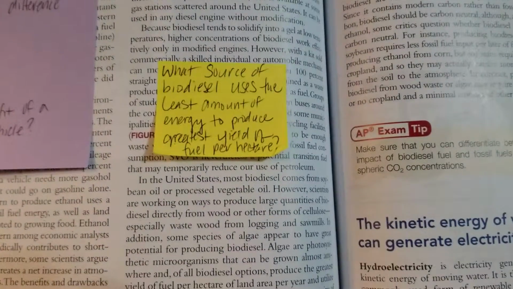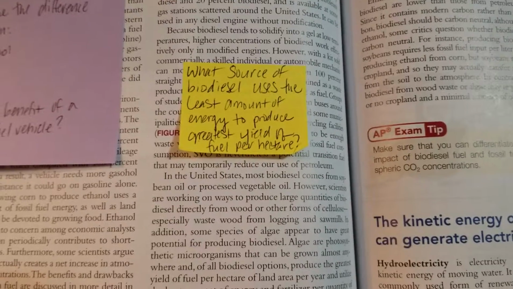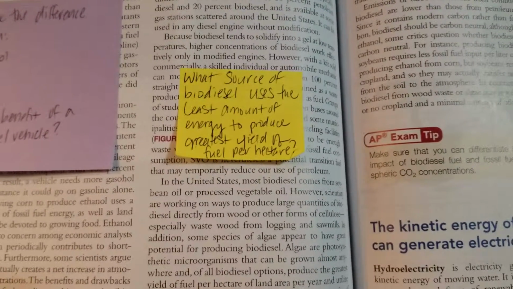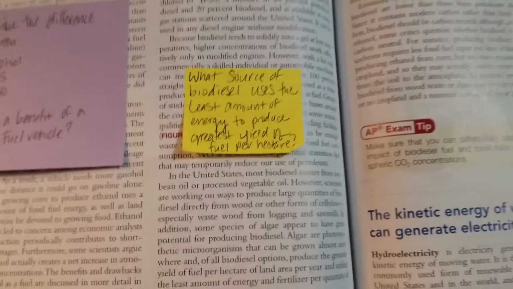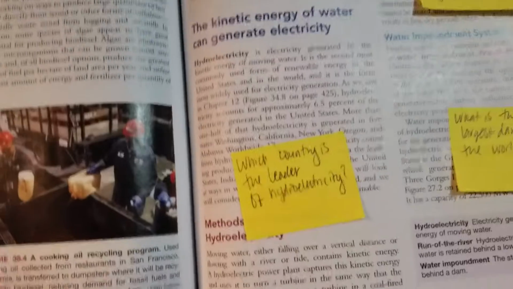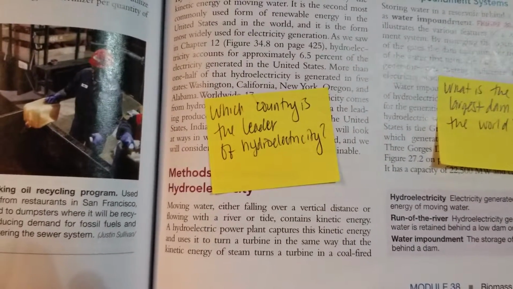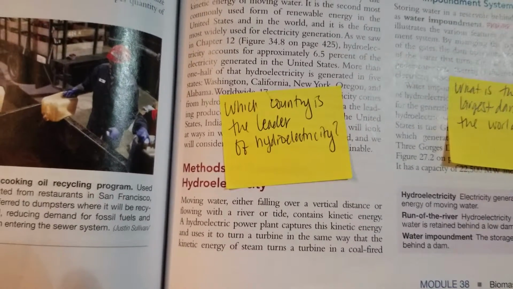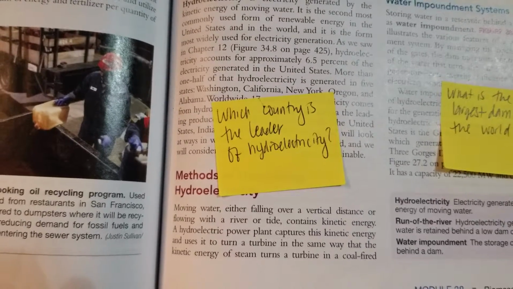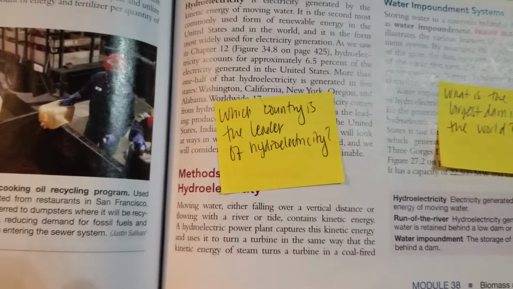And then up here, what source of biodiesel uses the least amount of energy to produce the greatest yield of fuel per hectare? So what do we use to make biodiesel that would be the greatest benefit? And then moving to 465, which country is the leader of hydroelectricity? So hydroelectricity would be our dams, our traditional dams with a reservoir behind them, or they could be river-run systems. But which country uses the most hydroelectricity or has the most? It has to do with the country that has the biggest dam, and you also need to know that.